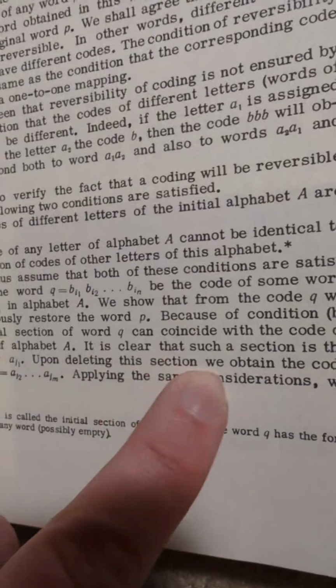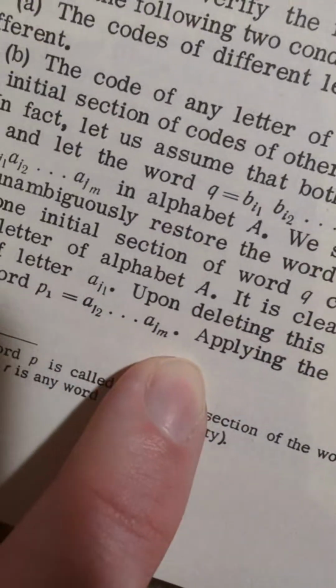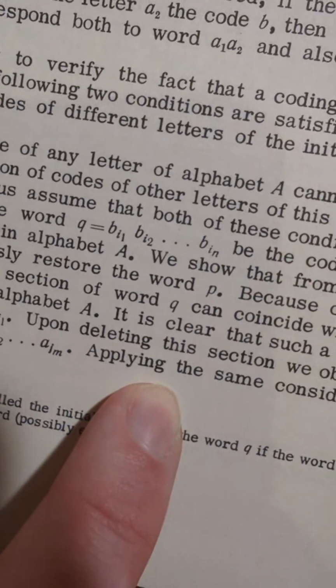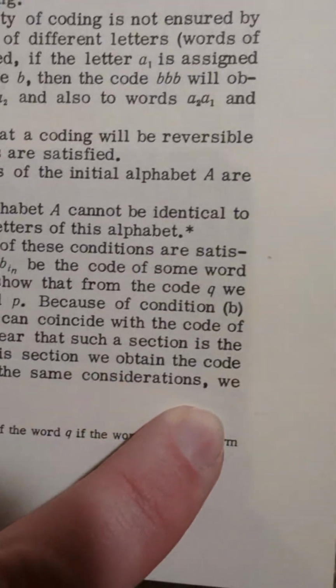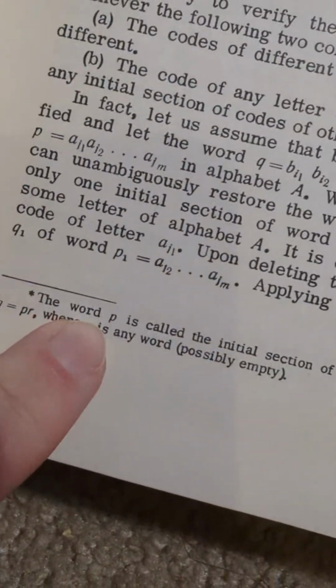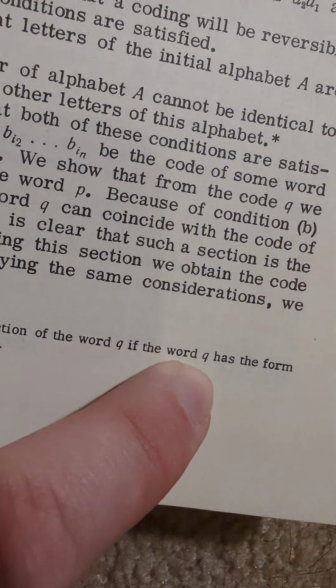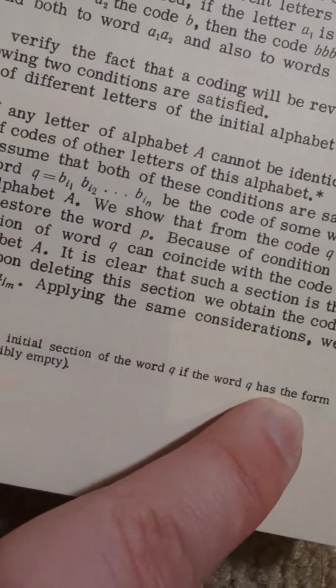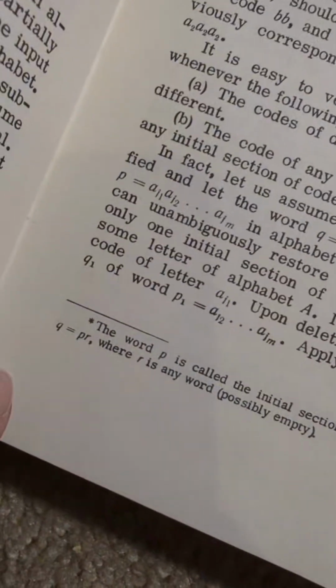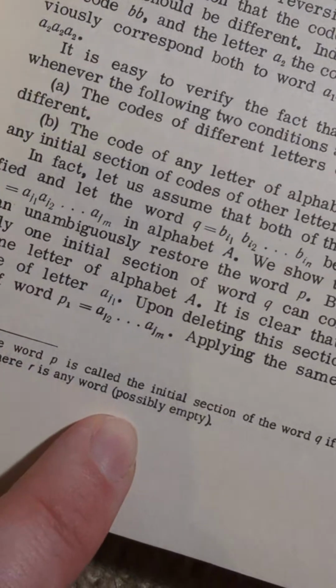Upon deleting this section, we obtain the code of the remaining word. Applying the same considerations, and by the way, the word p is called the initial section of the word q if q has the form q equals pr, where r is any word, possibly empty.